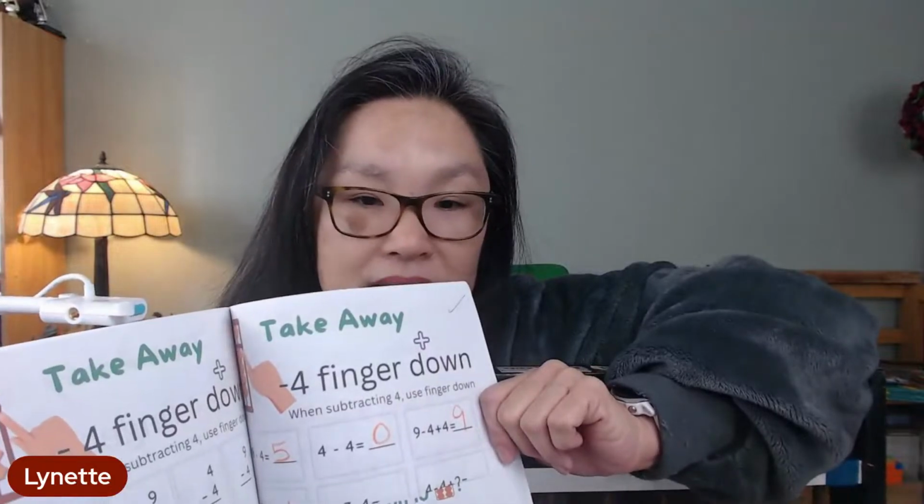And so there are activities. Let's see if we can do the activities. This is all my activities that I created. I'm still going through it. And after that, we also start talking about adding and subtracting. So in the book, we do adding and subtracting.